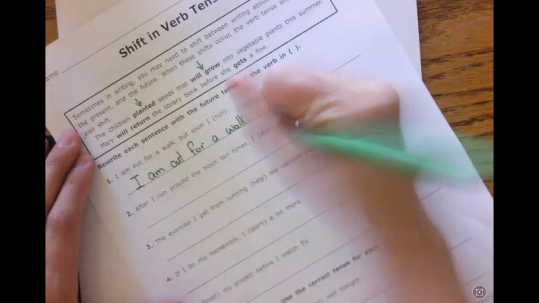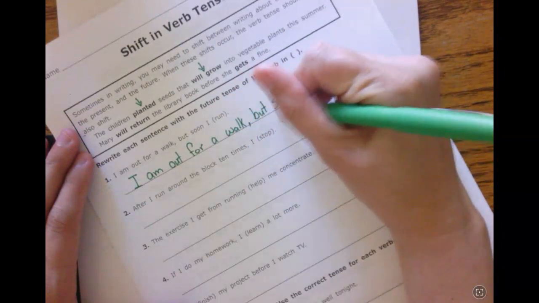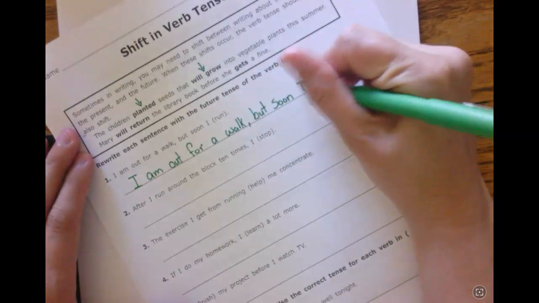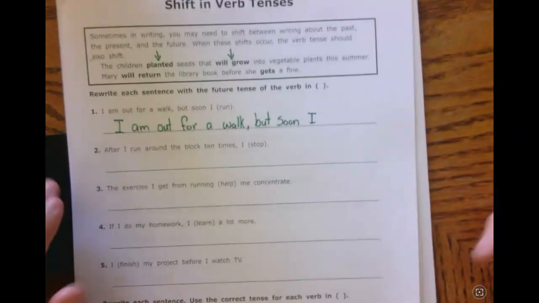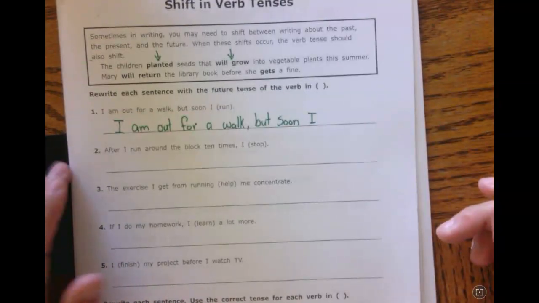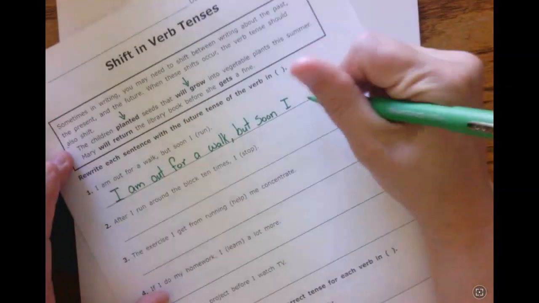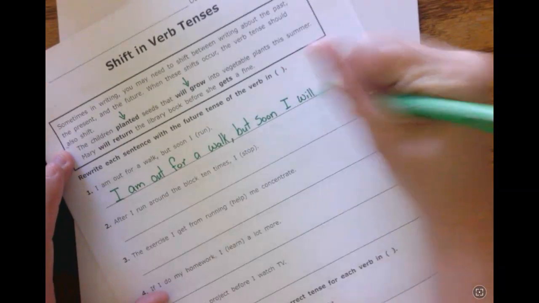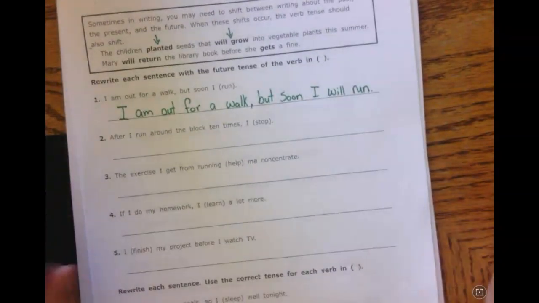That part's all staying the same, but soon, what do you think? I ran, but soon I run, but soon I will run. I will run. Period at the end of my sentence.